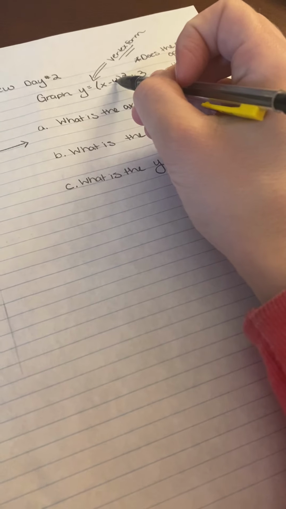I'm going to actually jump to part B, which is what is the vertex. Remember, you take the opposite of what's with x, which would be positive 4, comma what's out back, which is 3, and you take it just as it is, so 3. Okay, so that would be my vertex. And remember, this number is a BOGO for the axis of symmetry.